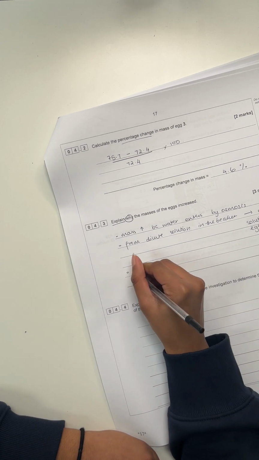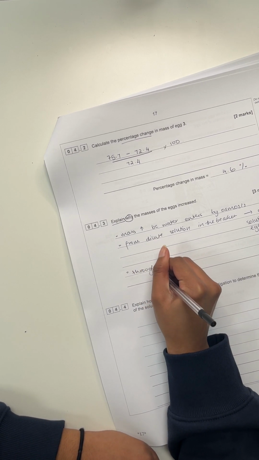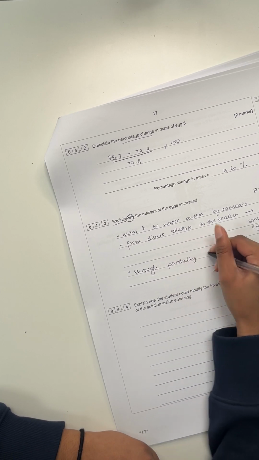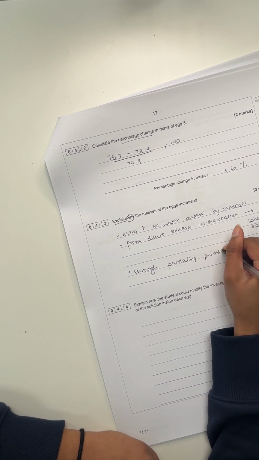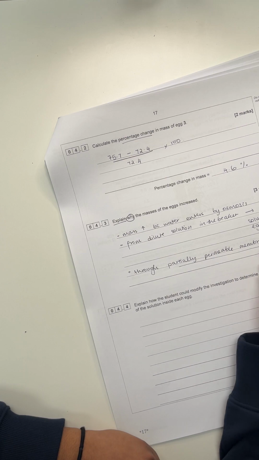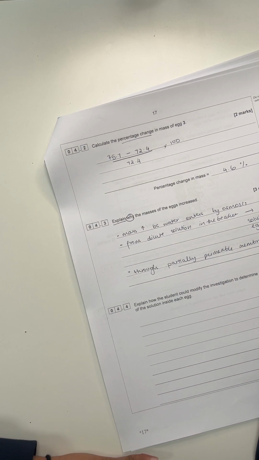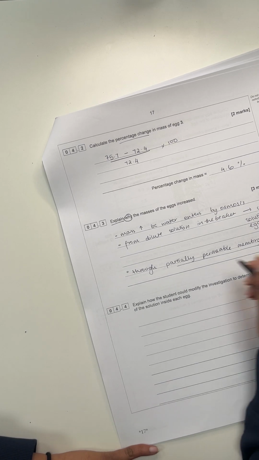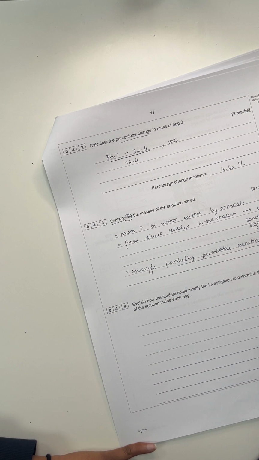And of course, as I mentioned, you need to talk about the partially permeable membrane. So this is really key when you're talking about osmosis, and it usually just guarantees you a mark, so you never want to forget about partially permeable membranes.